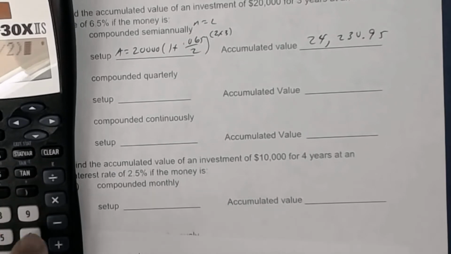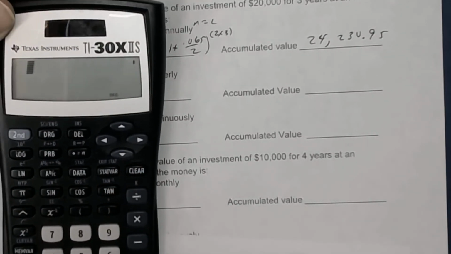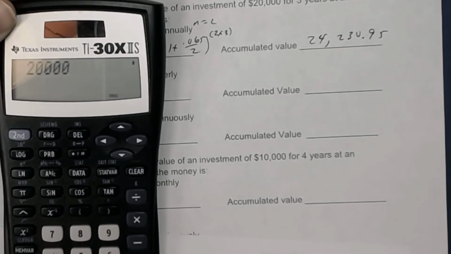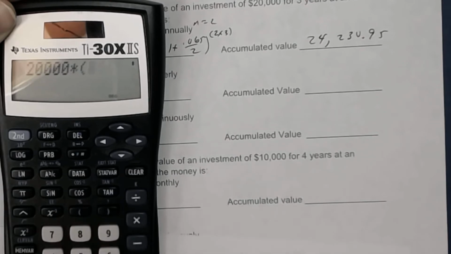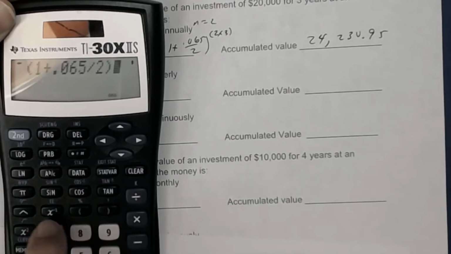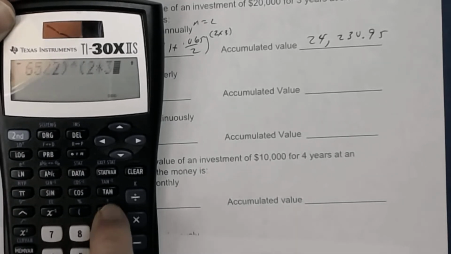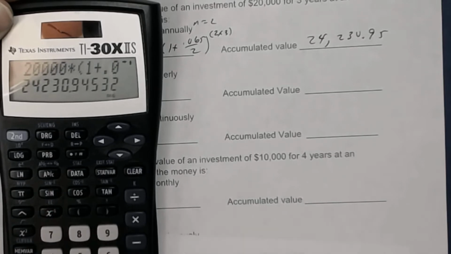Now if you had put parentheses, here's what you would have done: 20,000 times 1 plus 0.065 divided by 2, close the parentheses. Oops. Let me do it again. So 20,000 times, in parentheses, 1 plus 0.065 divided by 2, close the parentheses, raise to the parentheses 2 times 3, close the parentheses, equal, and you get the same thing.